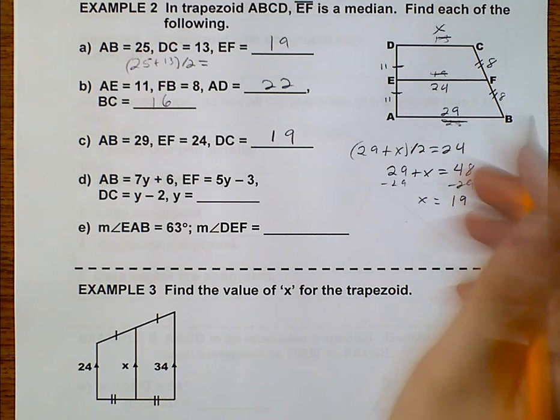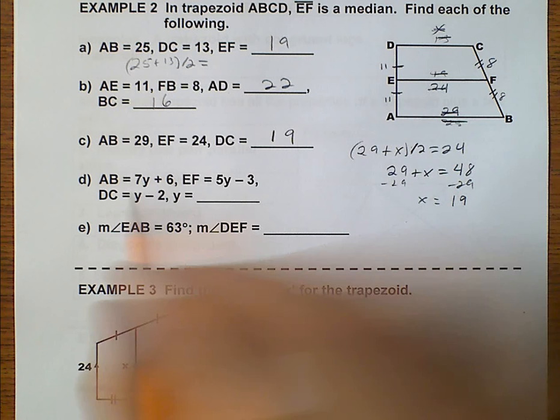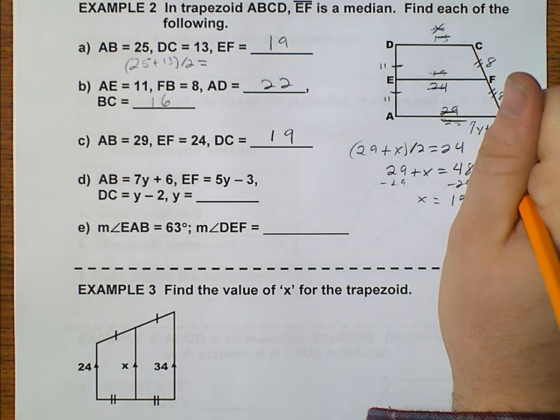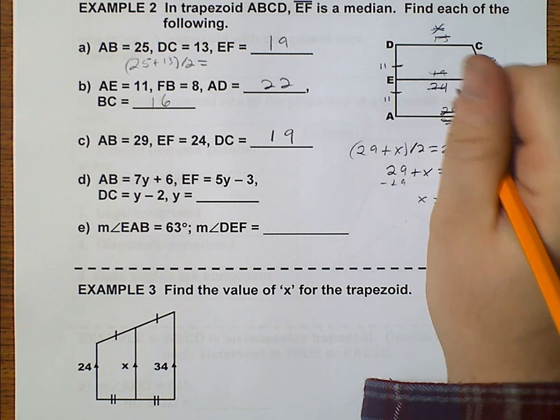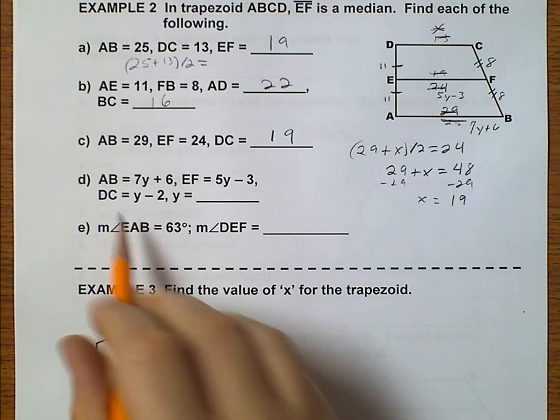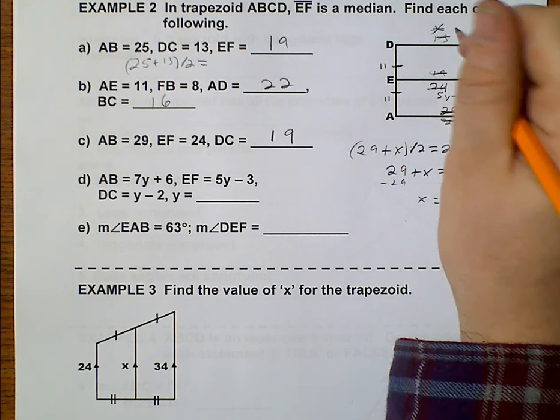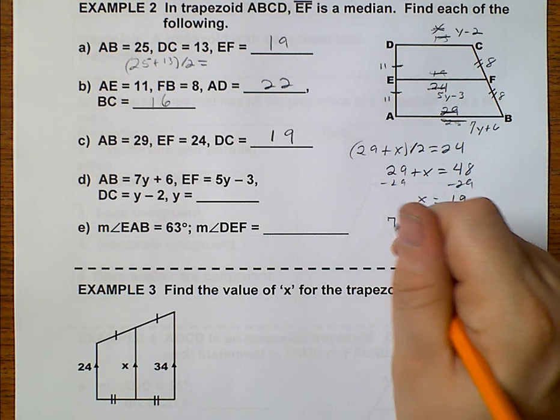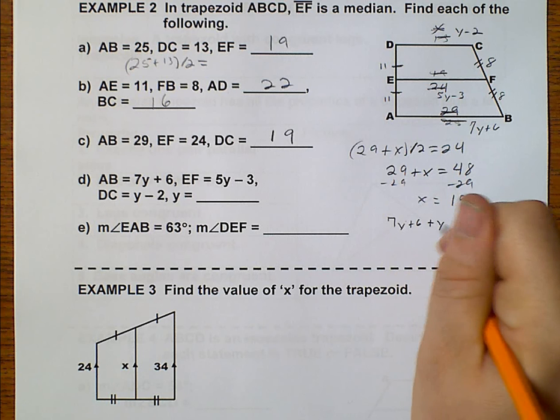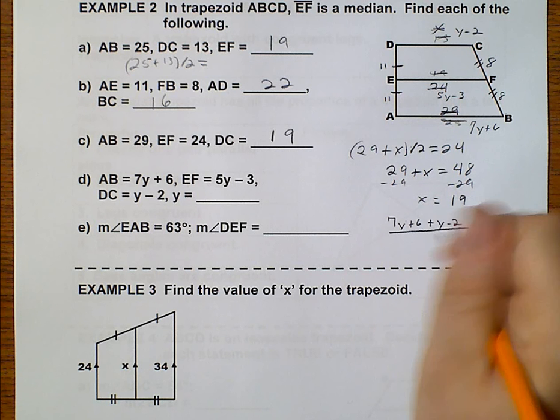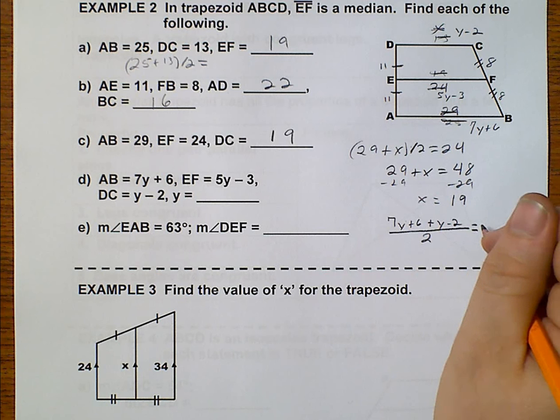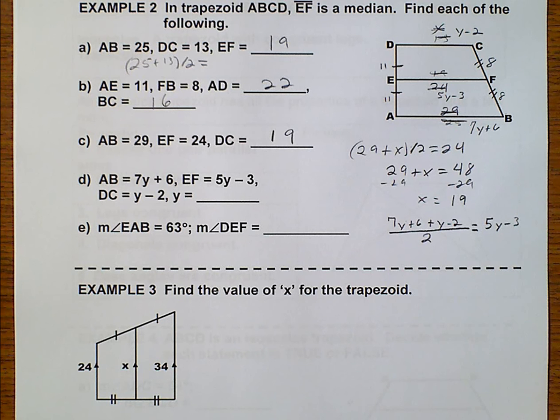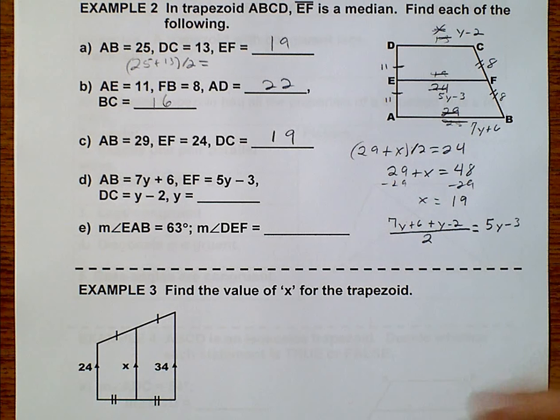Change it up some more. They say that AB is 7y plus 6, EF is 5y minus 3, and DC is y minus 2. Well, if I add my two bases, so 7y plus 6 plus y minus 2, and divide them by 2, I should get my median, which is 5y minus 3. I don't like dividing by 2, so I'm going to multiply by 2.